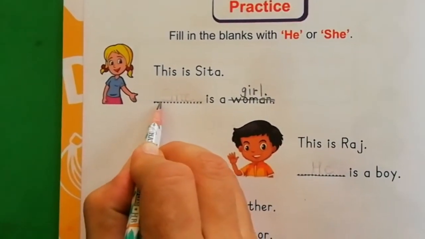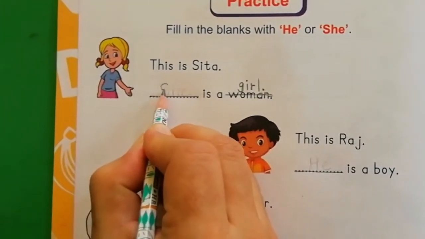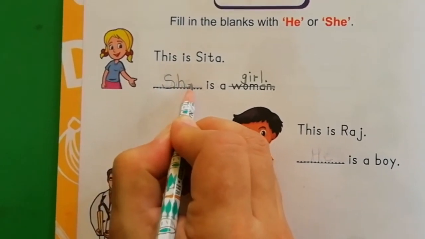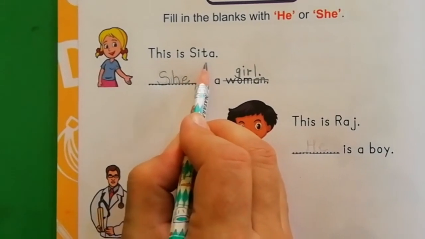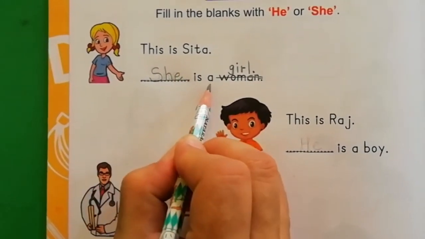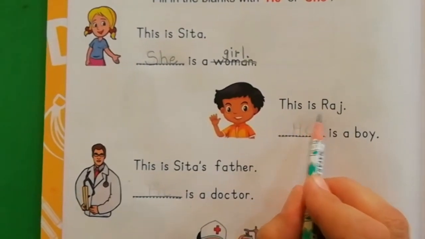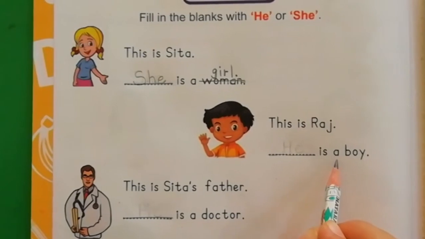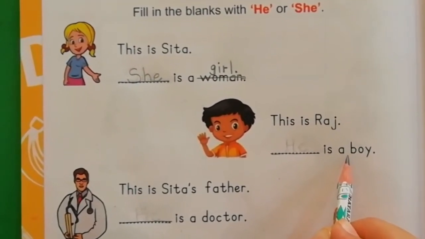So we will join the dots and we will write capital S H E, she. This is Sita. She is a girl. This is Raj. Full stop. Dash is a boy. Full stop.